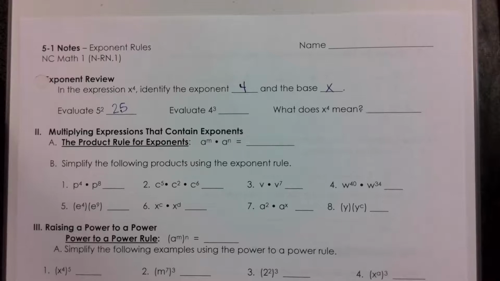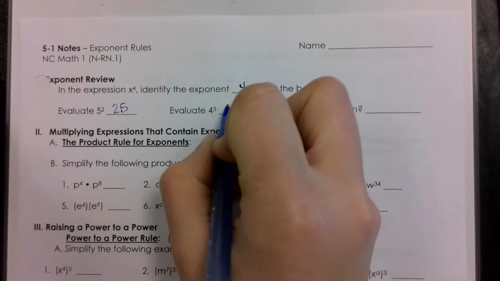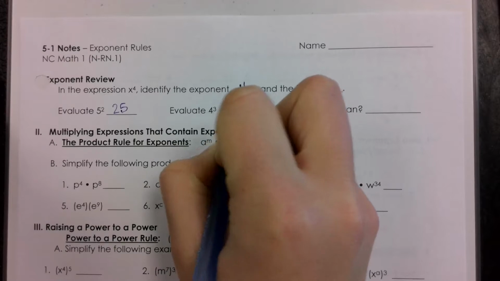4 to the third. What does that mean? 4 times 4 times 4. And what is that? What's 4 times 4? And 16 times 4 gives you 64. Is that okay?